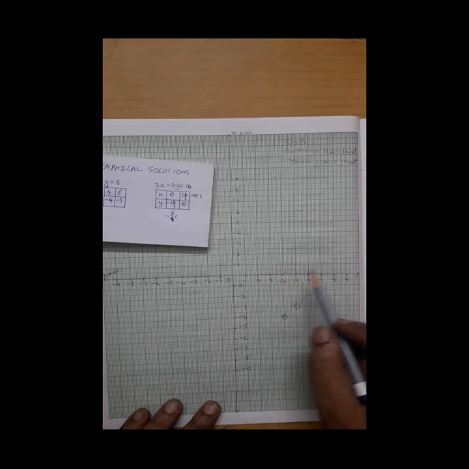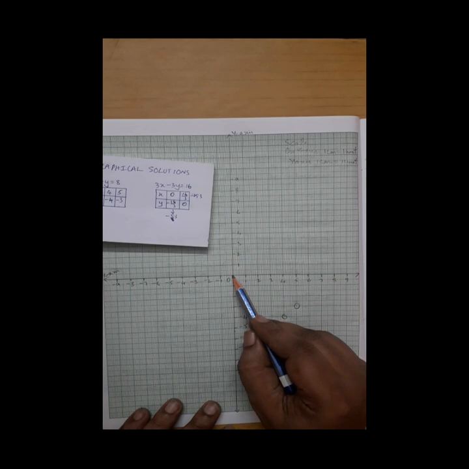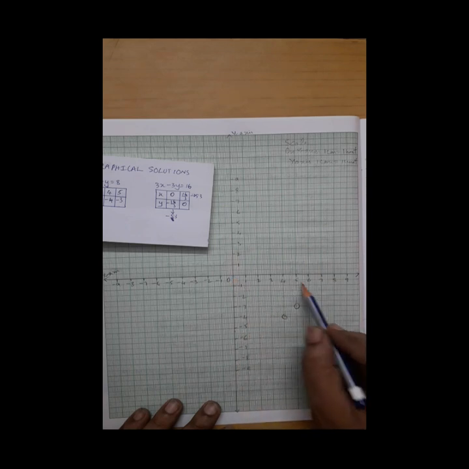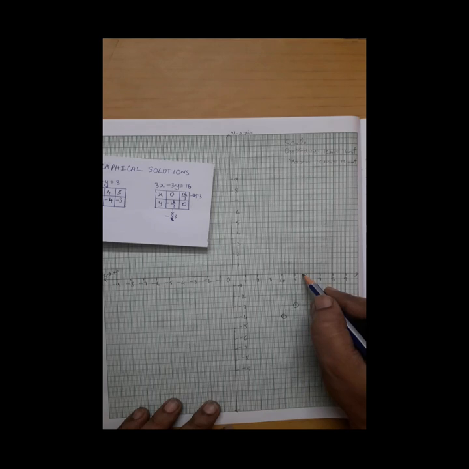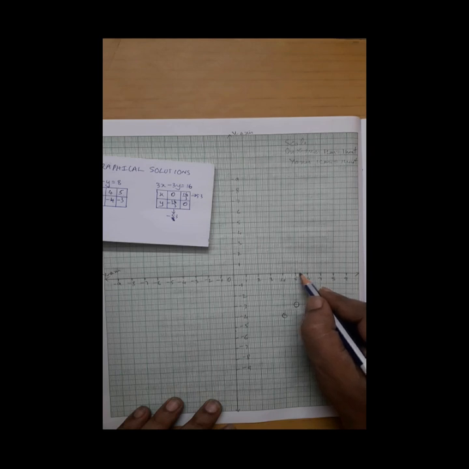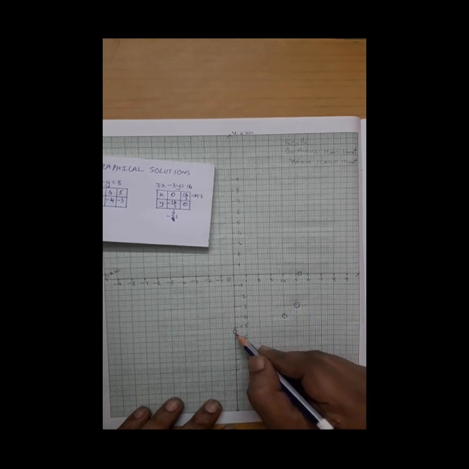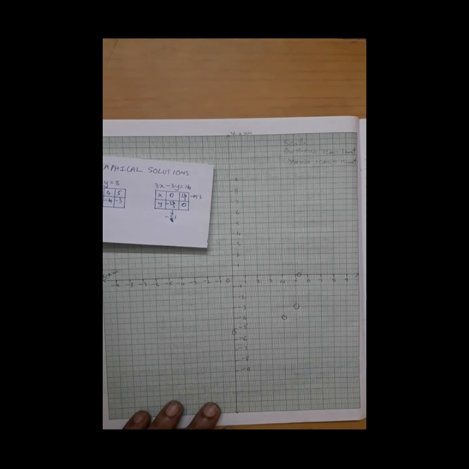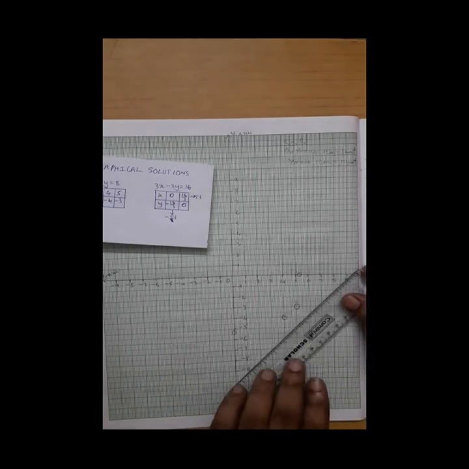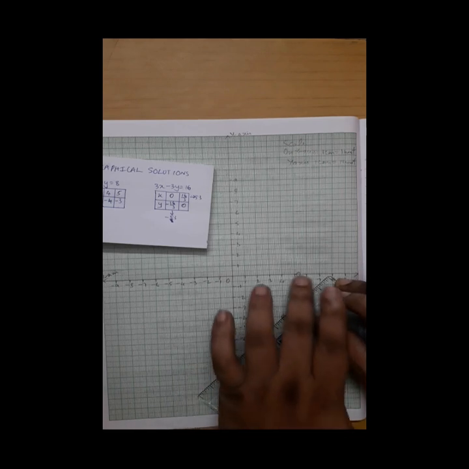And when y is equal to 0, x is equal to 5.3. So this will come somewhere over here. So that will be 1, 2 and 3 over here. Circle this point and circle this point over here. So let's join these 4 points. So 4 points are in, we join these 2 points and we join those 2 points as well.